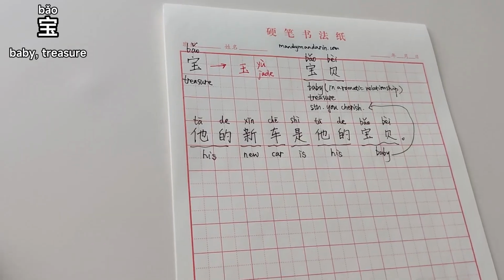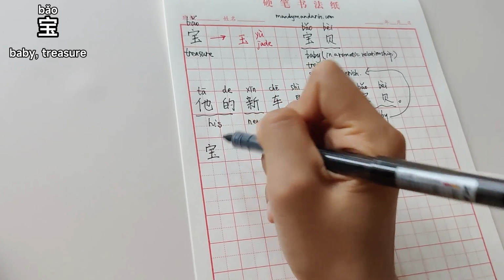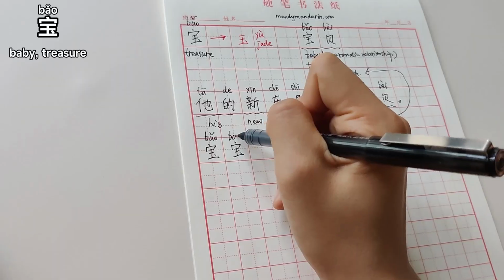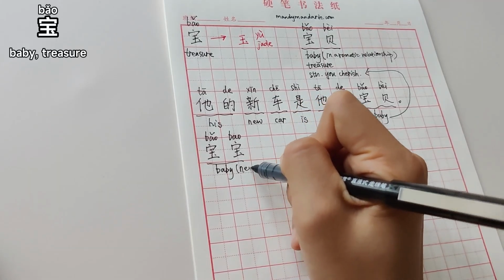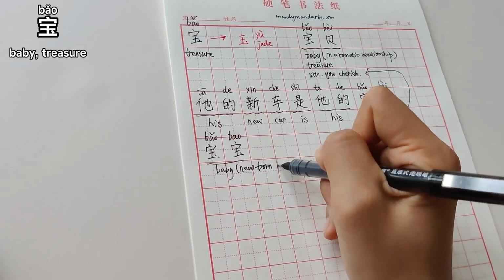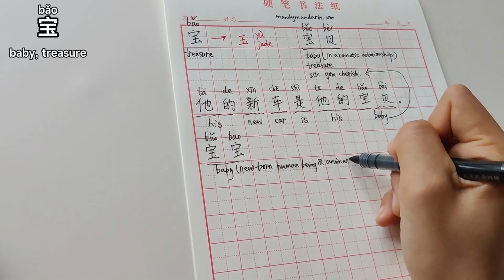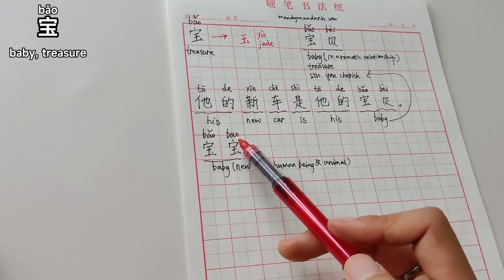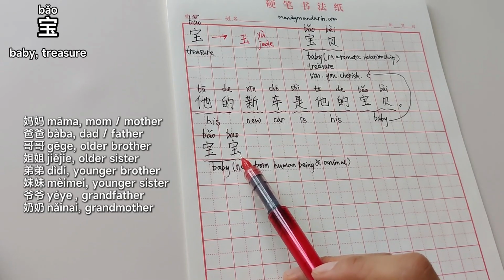Okay, now let's get to the real baby. The newborn baby. We would say that is 宝宝. The 宝宝 refers to the baby, the newborn human being or animal. I just need to point out that the second 宝 comes with the neutral tone. It just makes it easier to pronounce, just like the other words 妈妈、爸爸、哥哥、姐姐、弟弟. The second word is exactly the same as the first one, but it comes with the neutral tone.